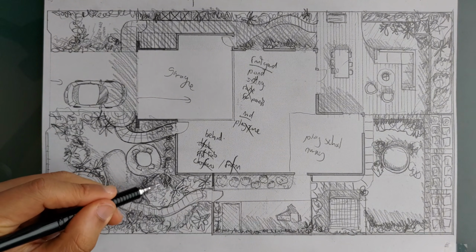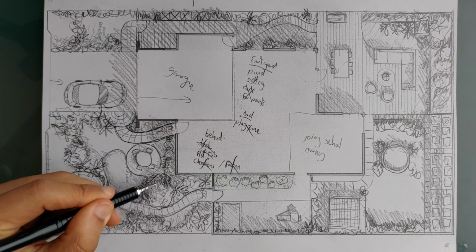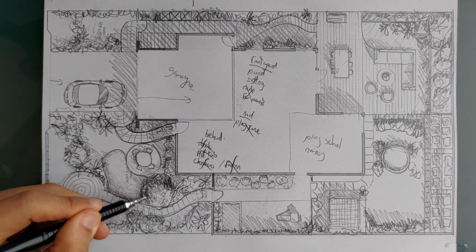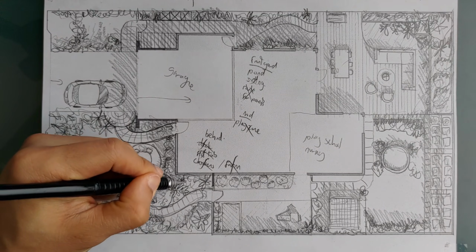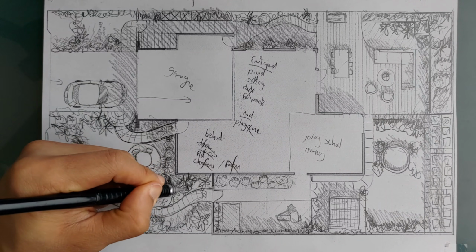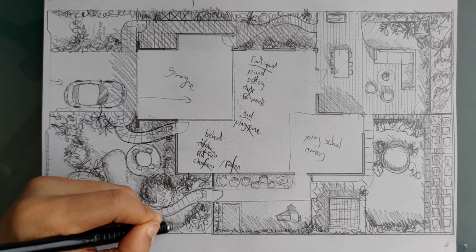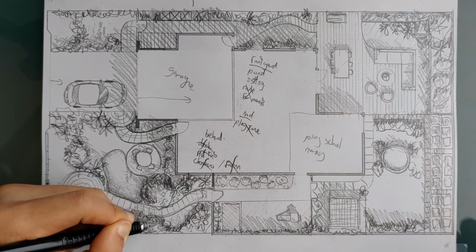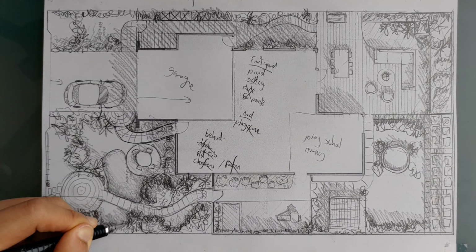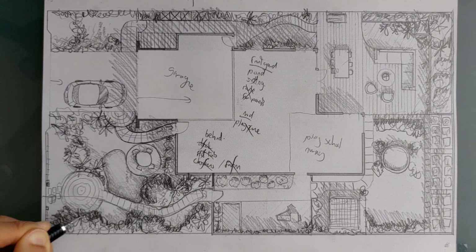Let me just make the trees darker. I want to make this more pretty. So let's make the trees darker so that it pops out more. Make the trees pop. Love it. So now it's really popping with the dark shadows.